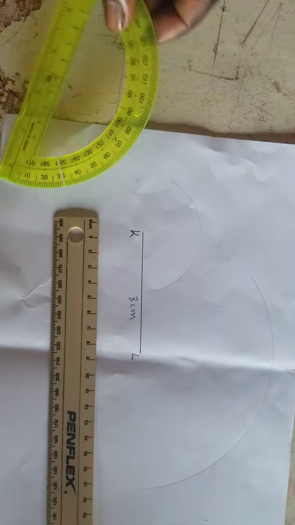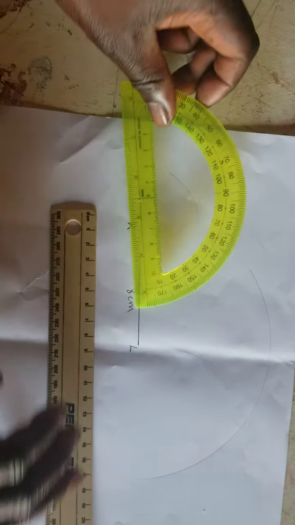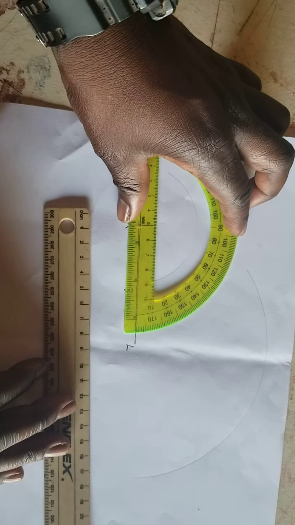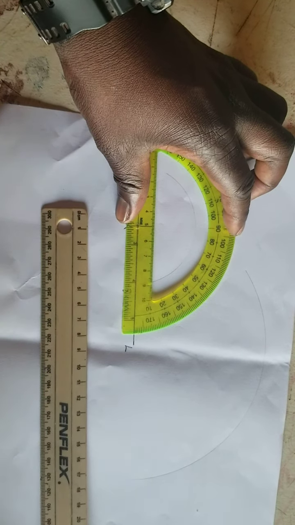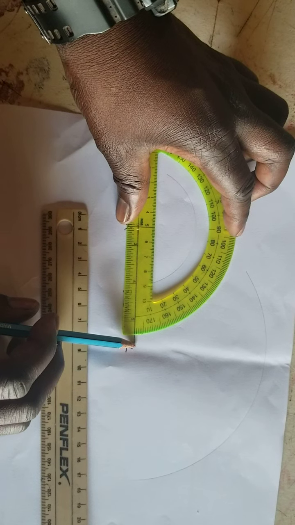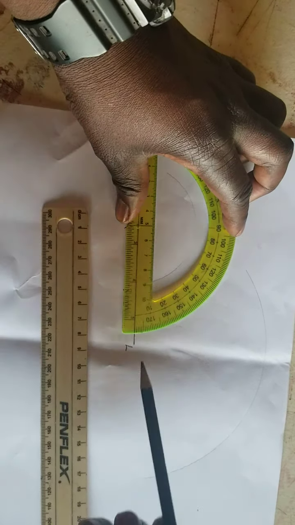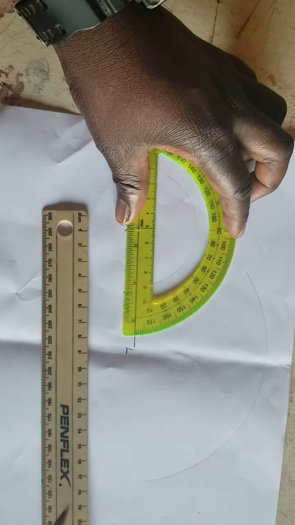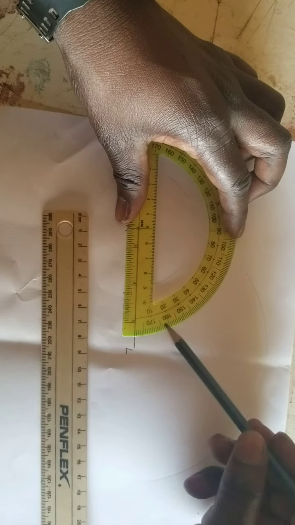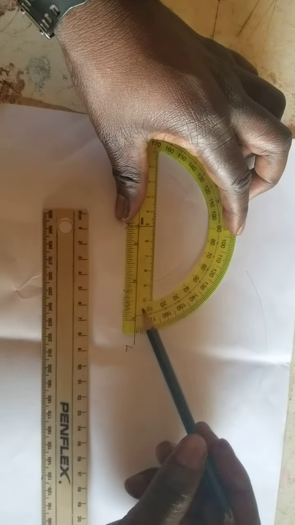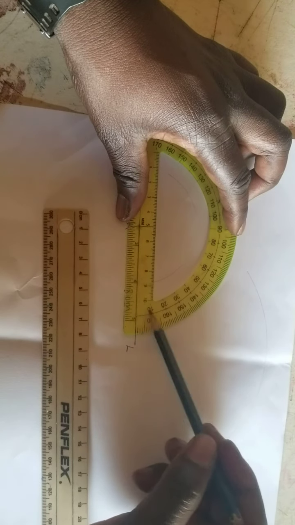So we're going to get our protractor, place it on this K, and just make sure that this line here flushes out with our drawing. Then we open 62 degrees. So we are going to use the scale inside, because this one starts from the other side. The one that reads 0 with this line is the inner scale.